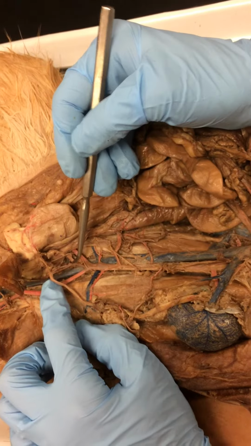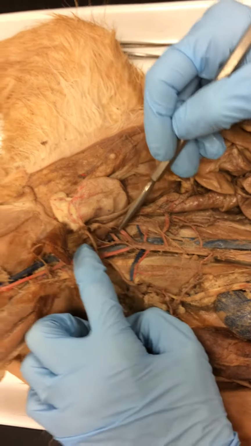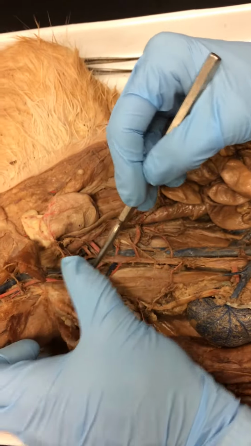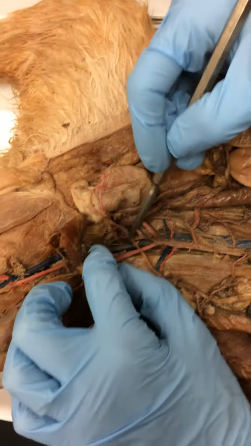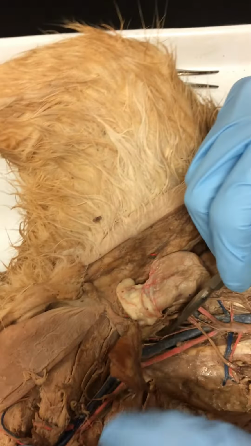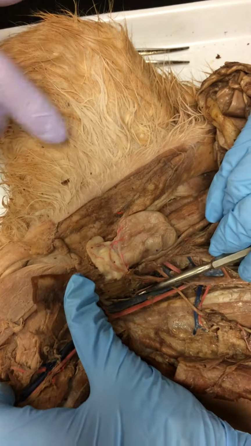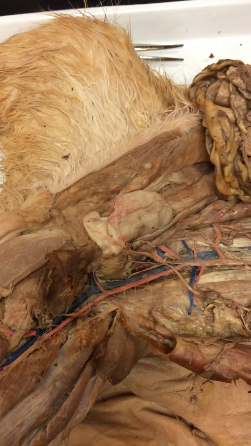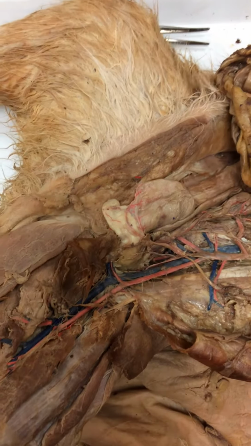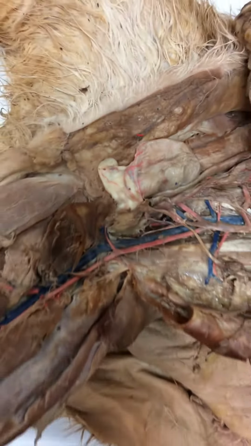And then down here, these are the external iliacs, and then you have internal iliac veins right there. See that coming off? The internals come right down like that. They go deep.